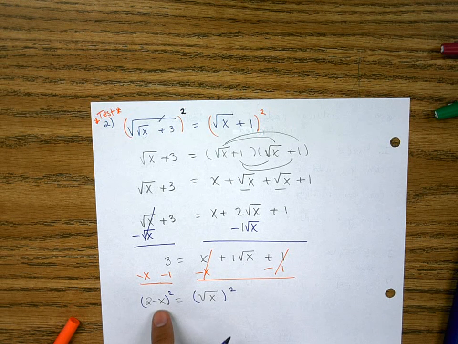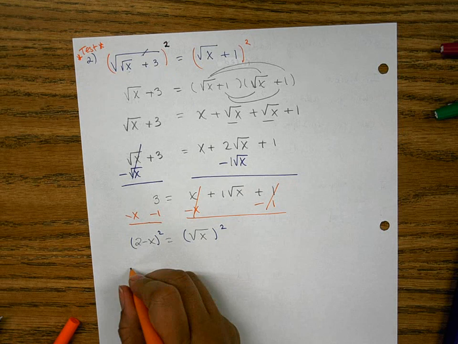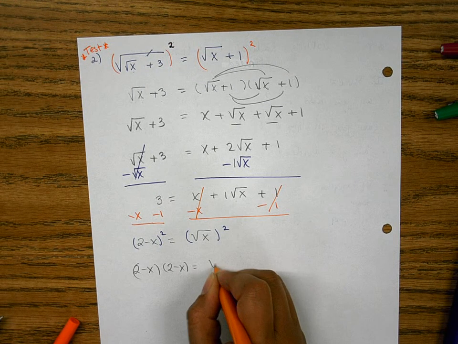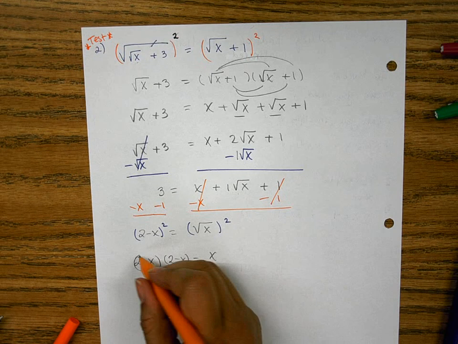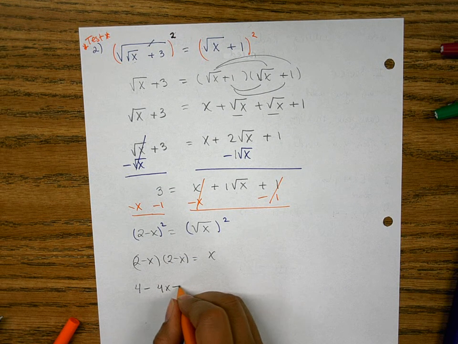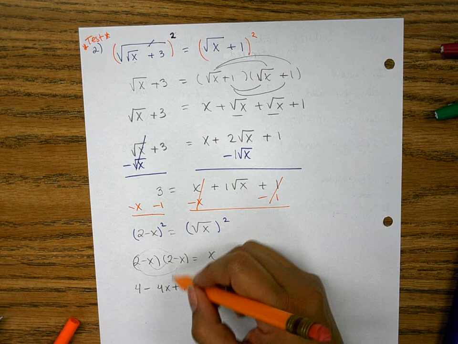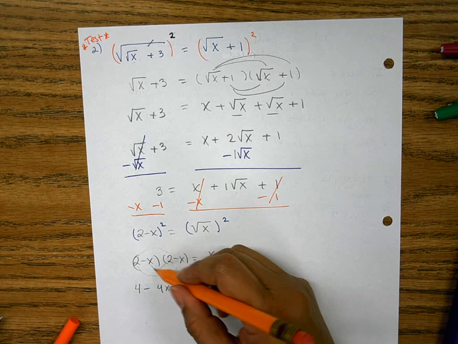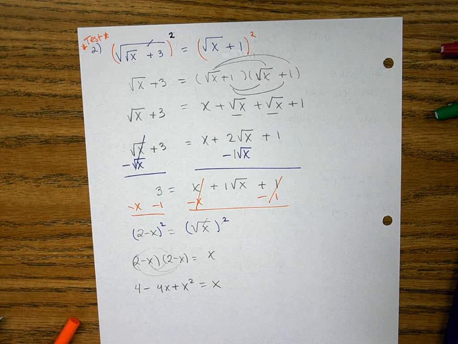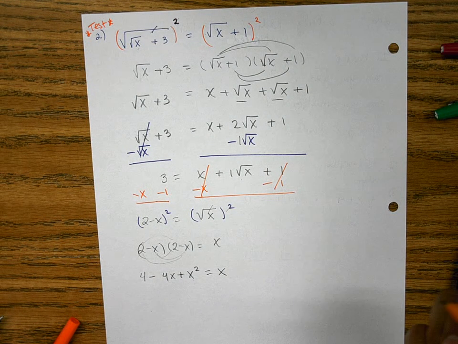I'm ready to undo by squaring both sides, remembering to FOIL the left-hand side. 2 minus x times 2 minus x equals simply x. 4 minus 4x plus x squared. 4, negative 2x is negative 4x plus x squared equals x, and it's just x because the squared and the square root undid each other.